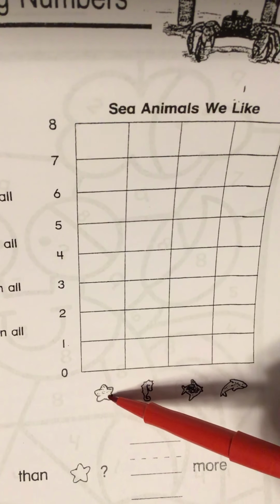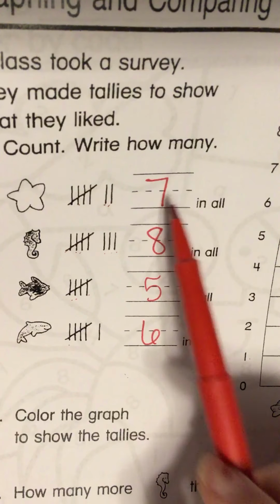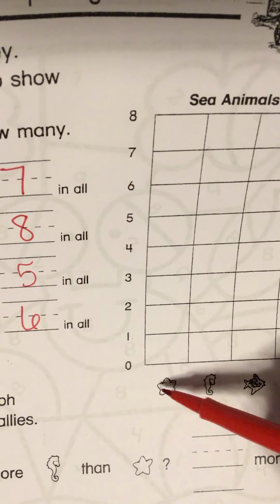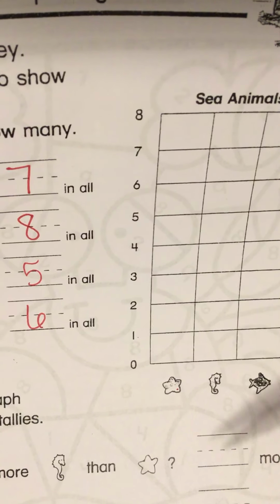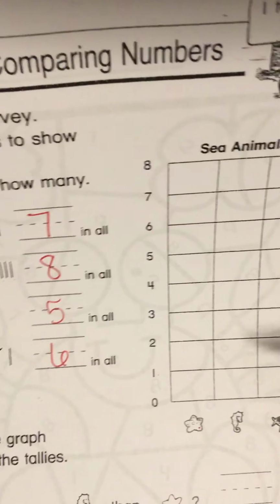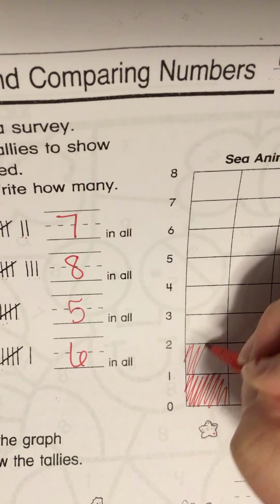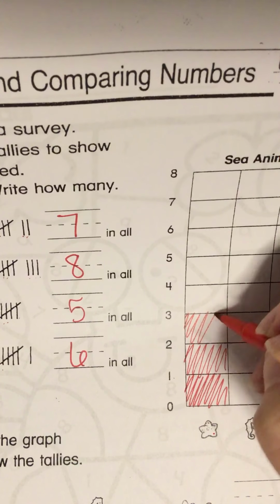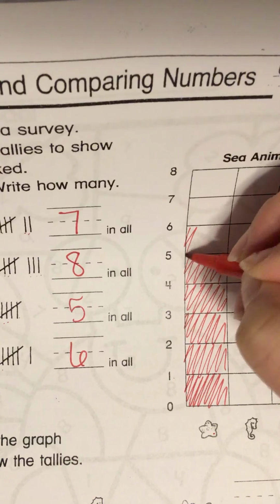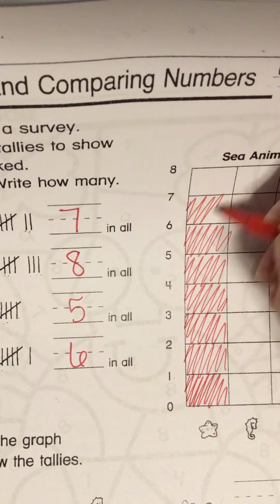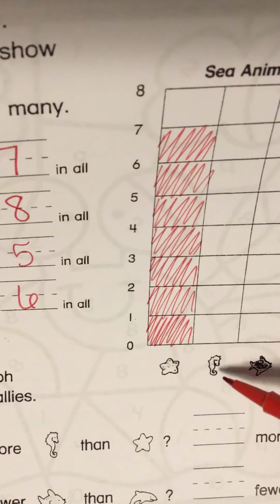So for the starfish, we need to come over here and see how many liked starfish. So there's the starfish, and it says 7. So what we need to do is come to the starfish and color in all the way up to the 7, because that's how many kids voted for the starfish. So I'm going to color in 7. 1, 2, 3, 4, 5, 6, and 7. Okay, easy as that.